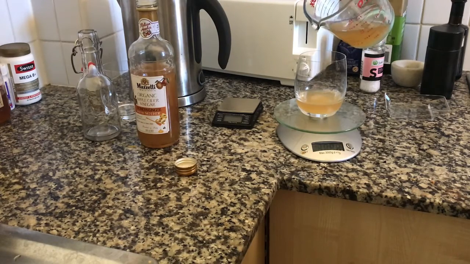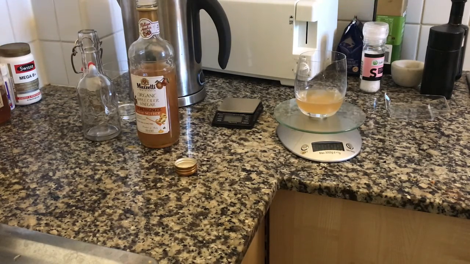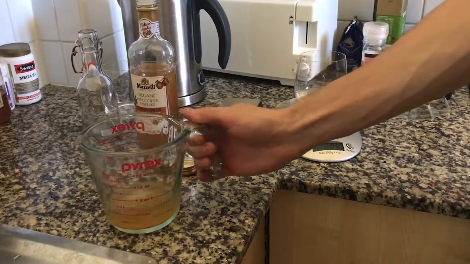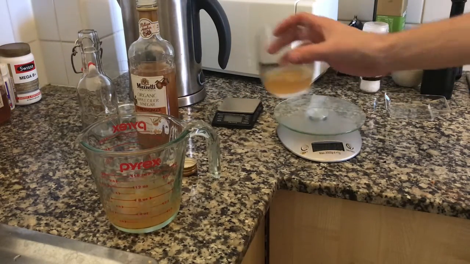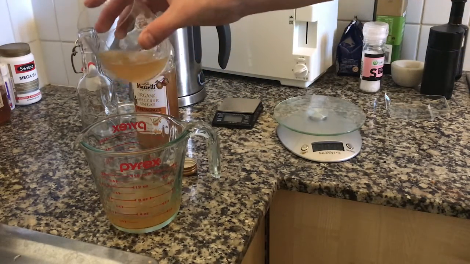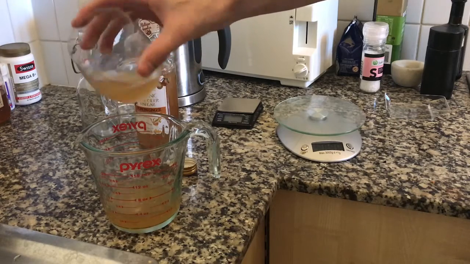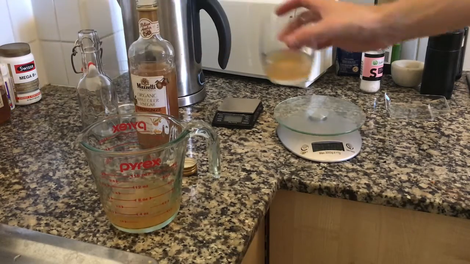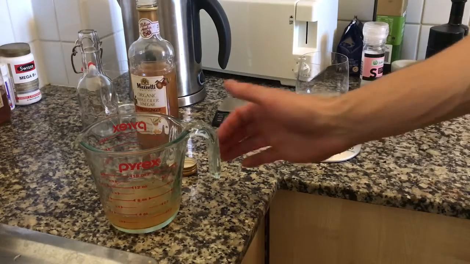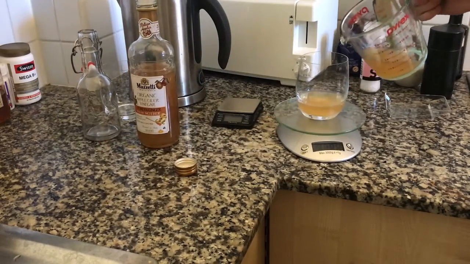44, 46, 47, 48, 49, 50, 1, 2. That's why it's a little bit too much, to be quite honest. I'd rather get rid of all the acid and have a little bit of base in there than anything else. So that's 48.